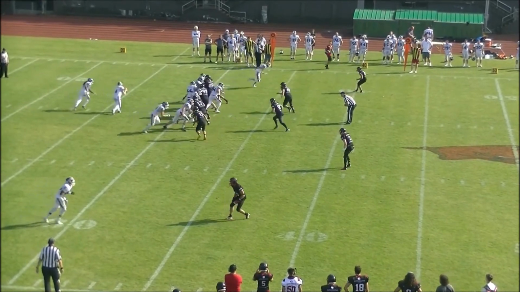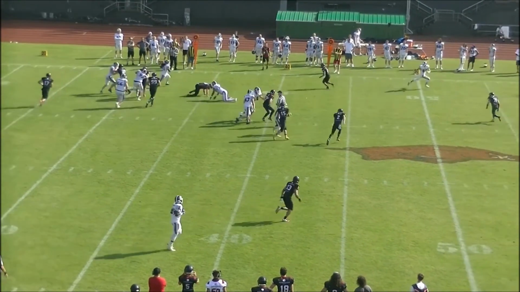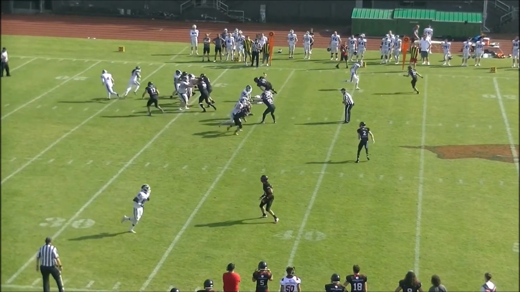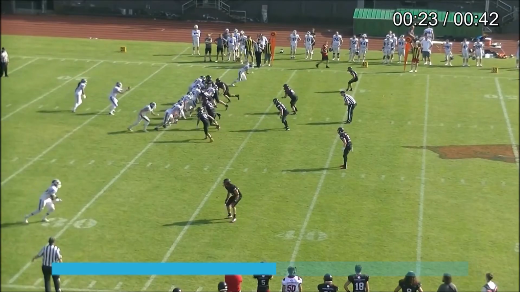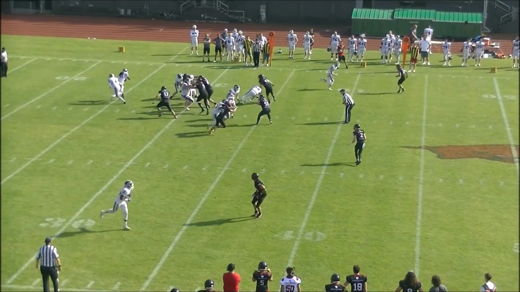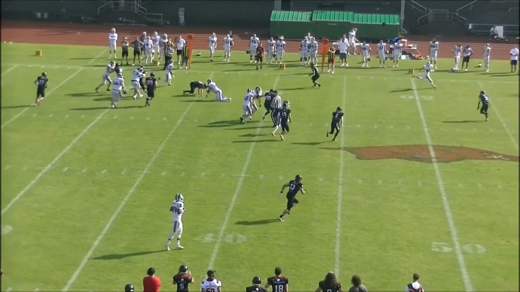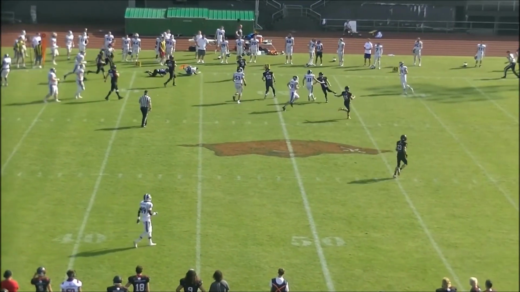If he falls on his belly, that means the block was from the front. When he kicks up like this, that means the block was from the side. And in this situation, once the linemen go to the linebacker level, they have to go 10-2. So this is an illegal low block by the center.